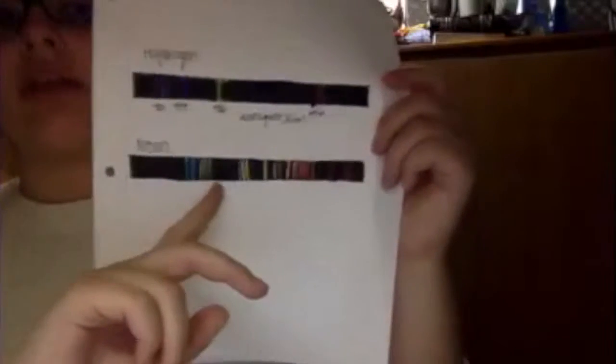Since each element and molecule has its own characteristic electron configuration, each element or molecule has its own characteristic emission spectrum. An emission spectrum is a picture, like these, that displays at what wavelengths energy is emitted. This is the emission spectrum from hydrogen. So we can see that photons are emitted at these specific wavelengths, while for neon, photons are emitted at these wavelengths, shown by their colors.